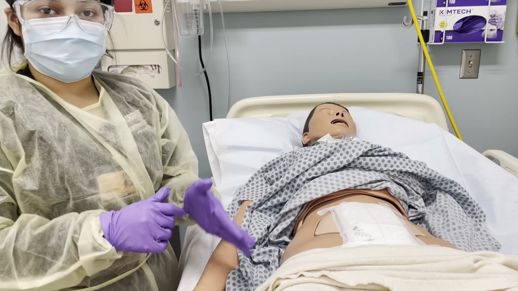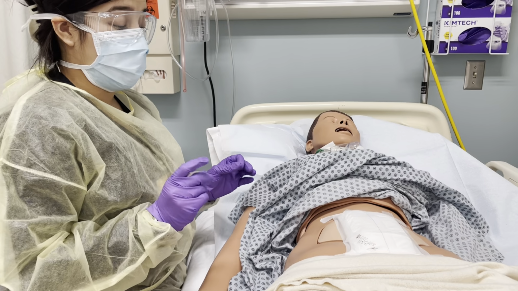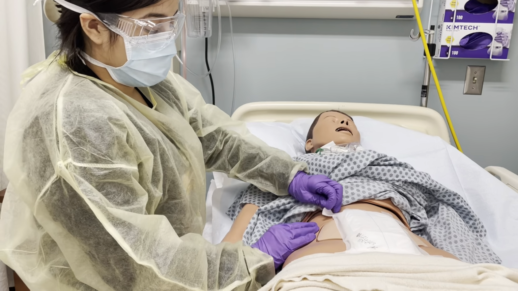Okay, using the push-pull method, I'm going to go ahead and start with the corners.